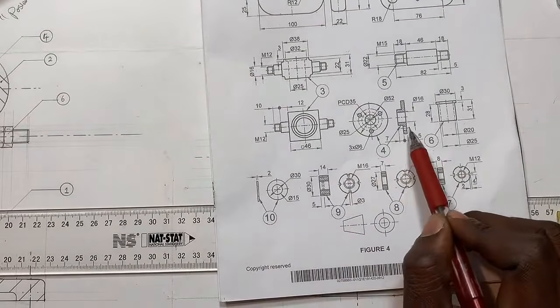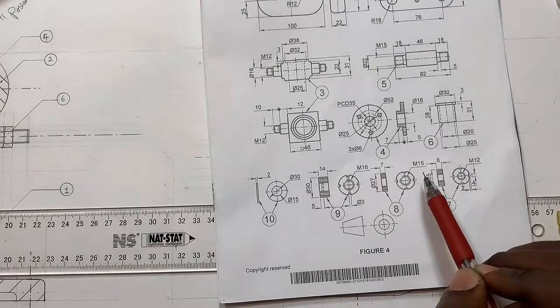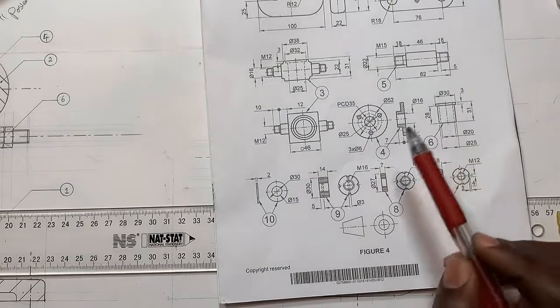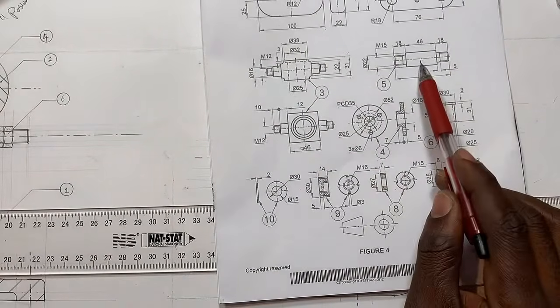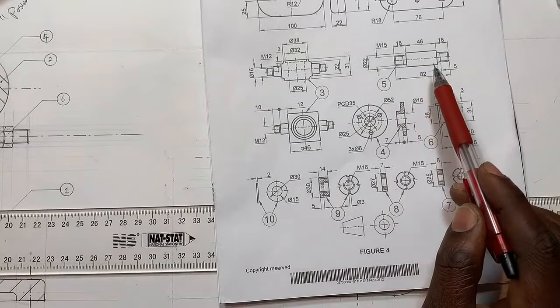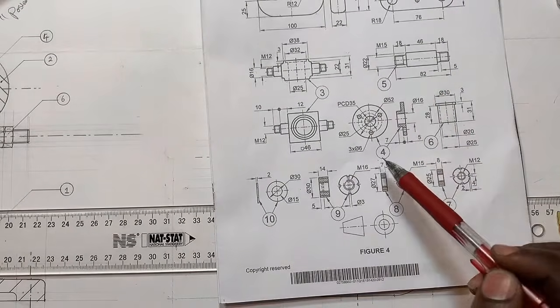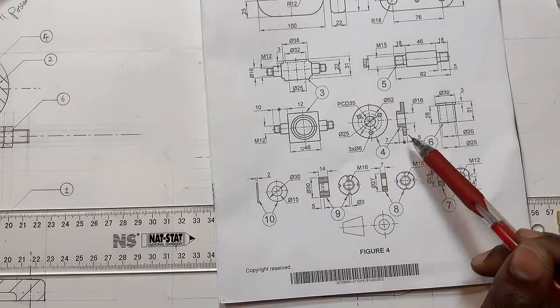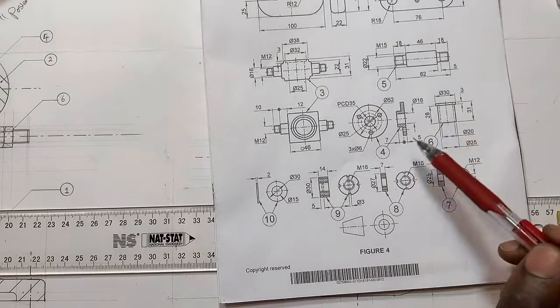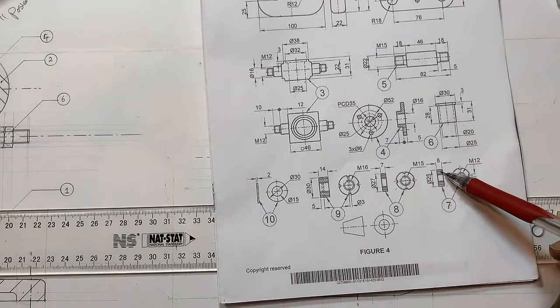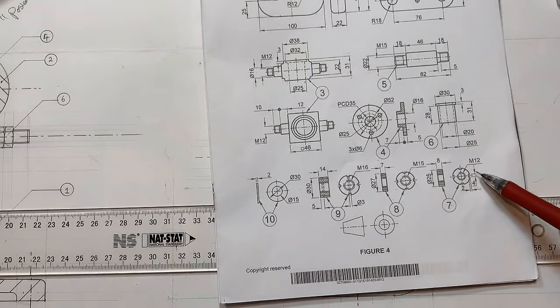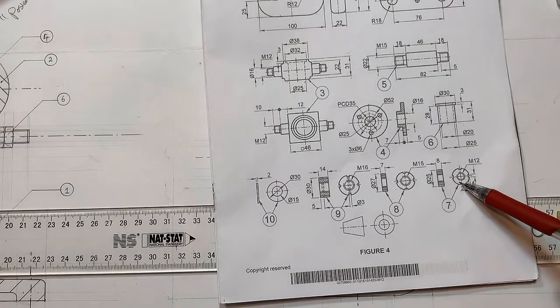So that was item 4. I go to item 5. Where is item 5? Item 5 is that one. So item 5 is the shaft. It is obviously not going to fit there. Item 6, I've already solved it. Item 7, thickness 8. The inside diameter is what? It's 12, and it has threads. So these are threads. Remember, it's a nut.